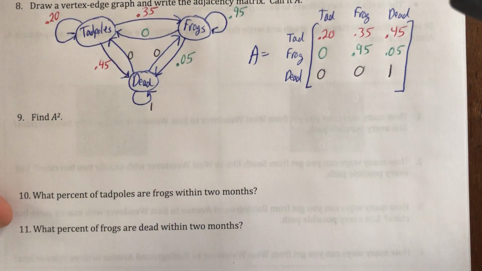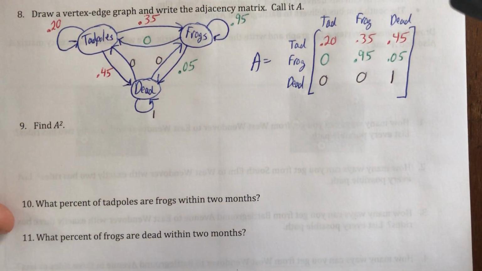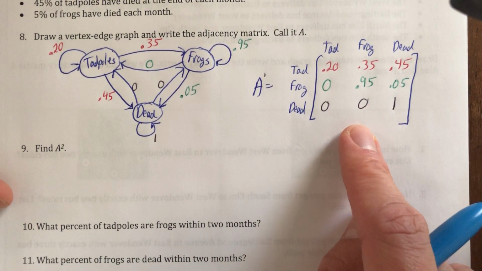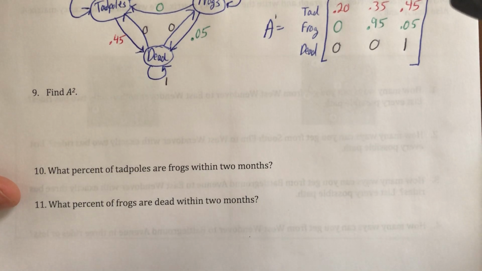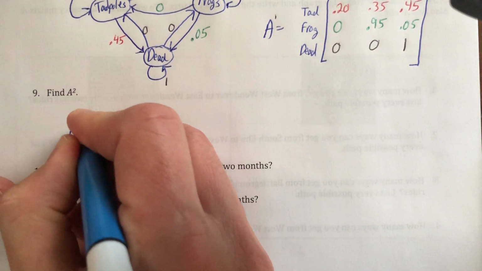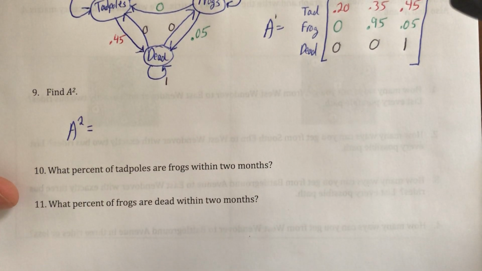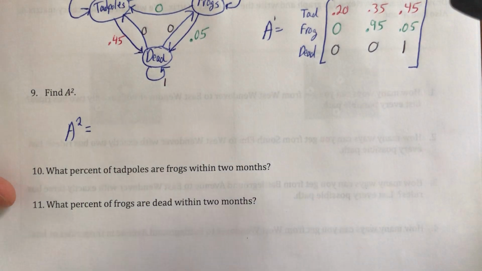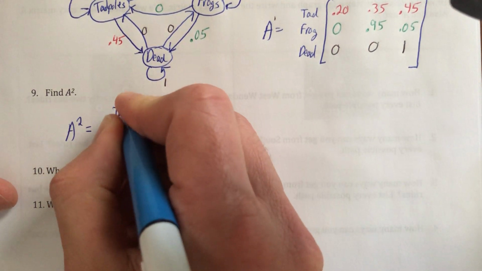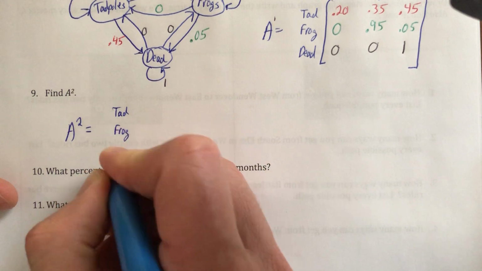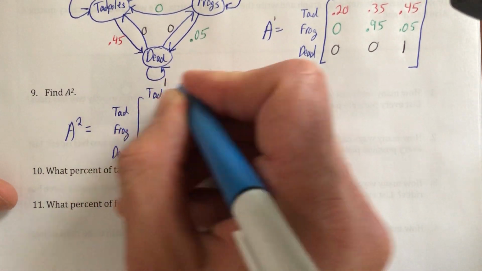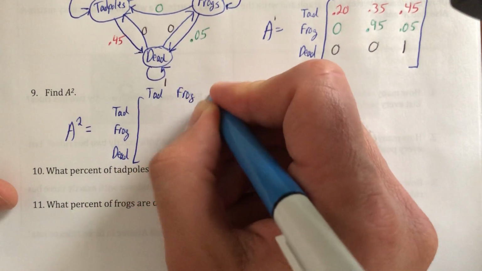Now let's find A squared. So this is what this is going to mean. By the way, this is A to the first power. This is what happens at the end of 1 month. Now let's find out what happens at the end of 2 months. See? Okay, so at the end of 2 months, we'll know how many tadpoles have turned into frogs, or how many tadpoles have died, or how many frogs have died, or whatever. So, tadpoles, frogs, and dead. Tadpoles, frogs, and dead.